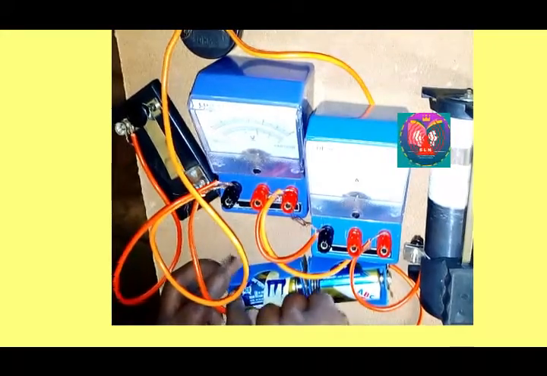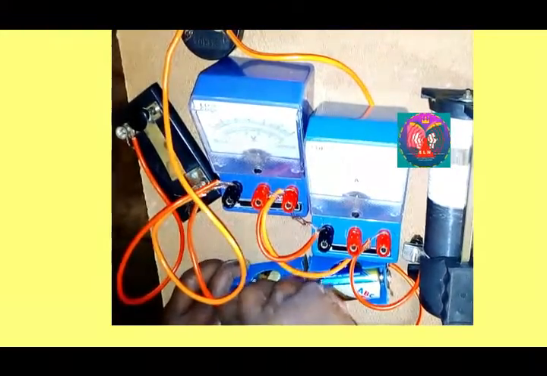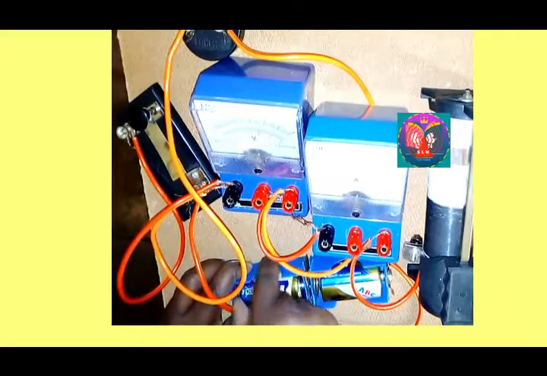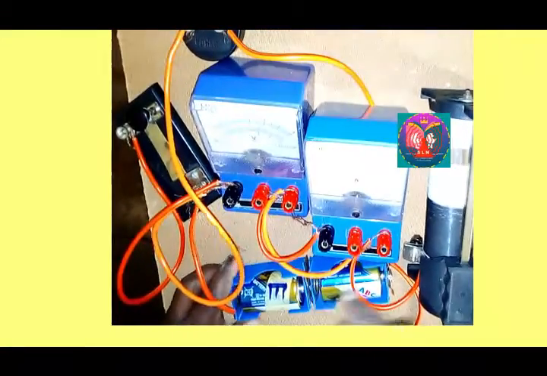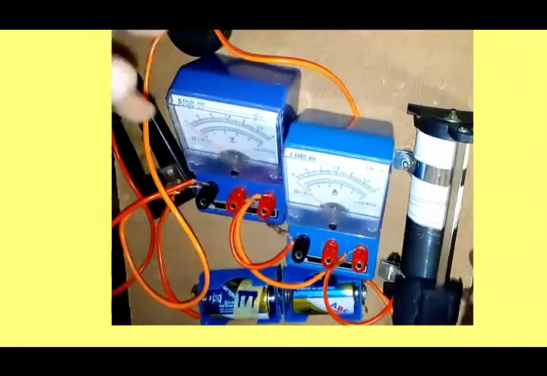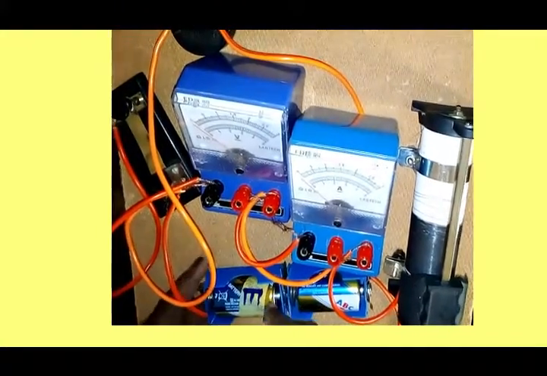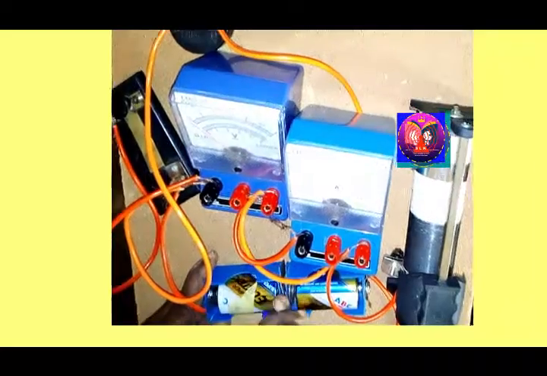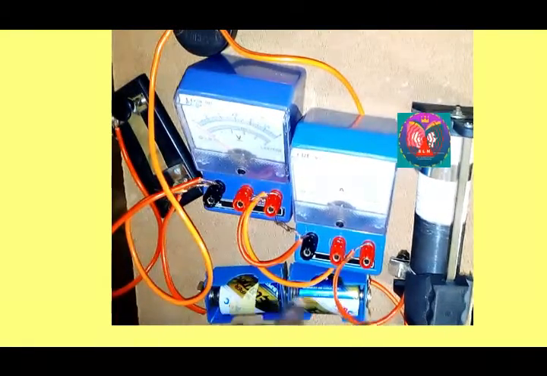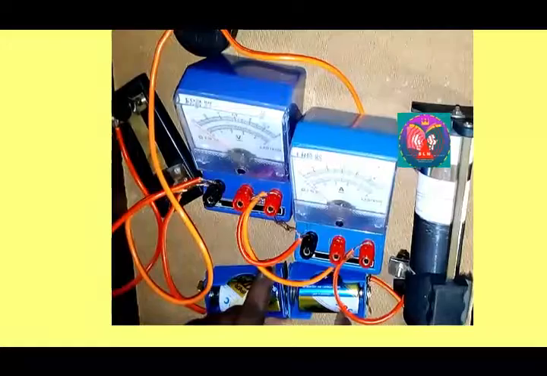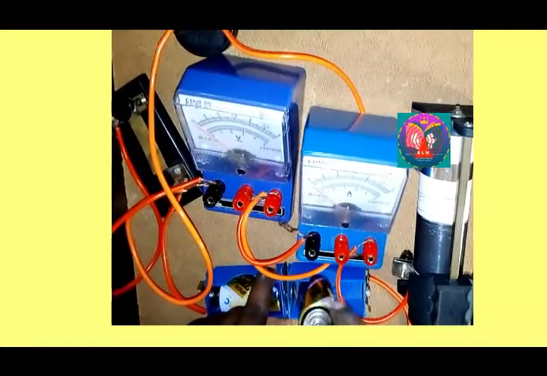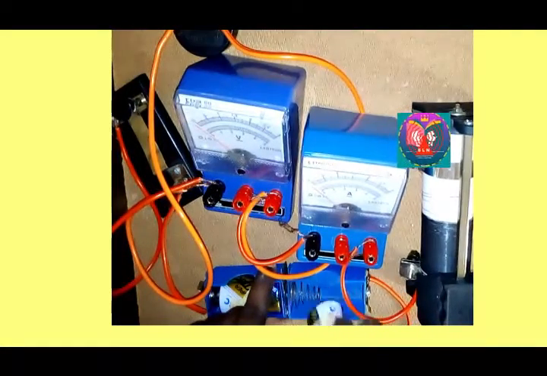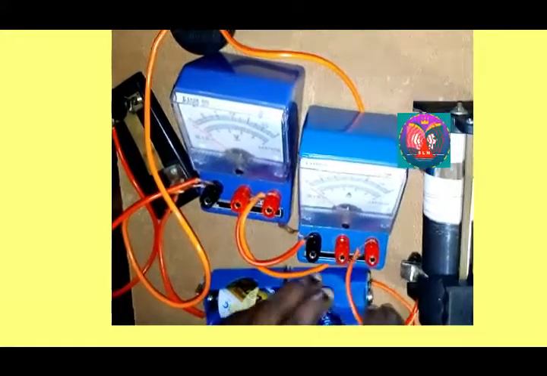And when you interchange the cell, with negative to positive, your connection will be wrong. Positive with the negative, your connection will be wrong.